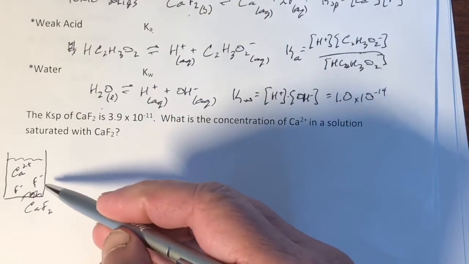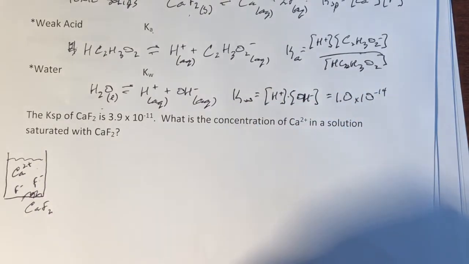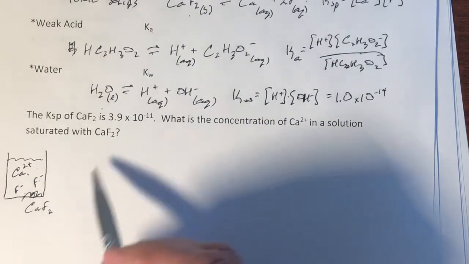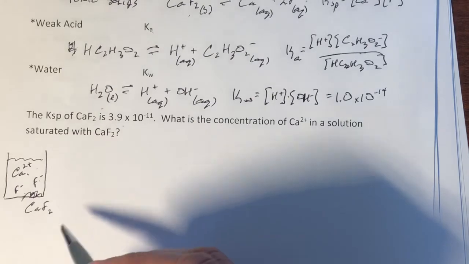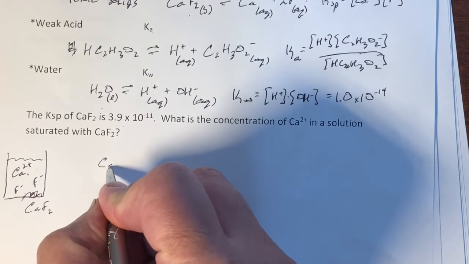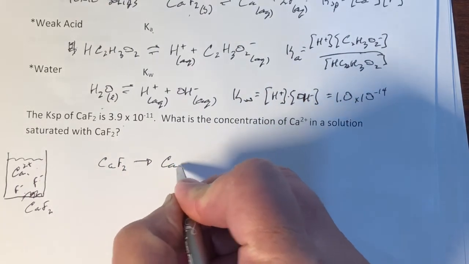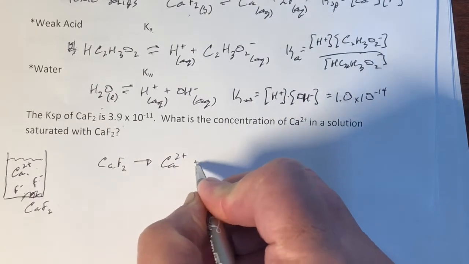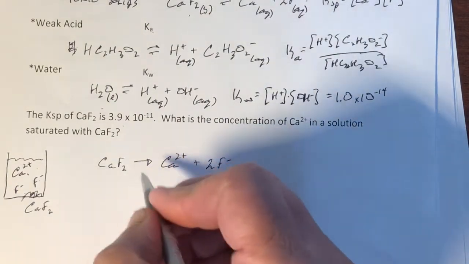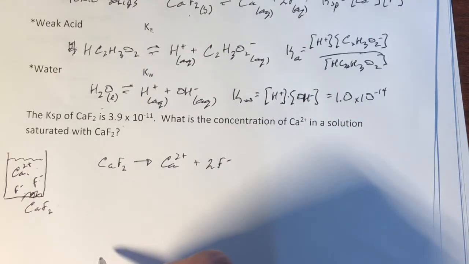The only thing I know is that the fluoride concentration is twice the calcium concentration, and I know that the product of the calcium times the fluoride squared is this 3.9 times 10 to the minus 11. So I have two equations and two unknowns. One of the equations is the chemical dissolving, and the other one is that some relationship of these gives me the CaF2.